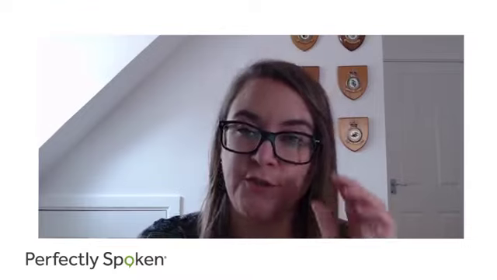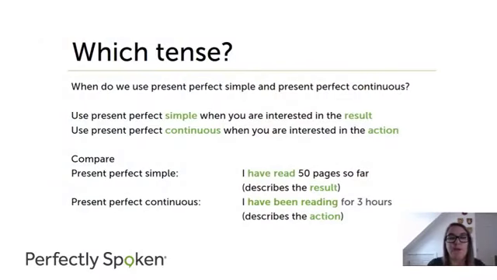Okay, so I think it's useful in order to clarify this, to compare the two tenses, to compare the present perfect simple and to compare the present perfect continuous. Now, do you remember at the beginning of the lesson, I asked you the question of what's the difference, and I gave you two statements about reading. Well, let's have a look. So you use present perfect simple when you are interested in the result, and you use present perfect continuous when you are interested in the action.